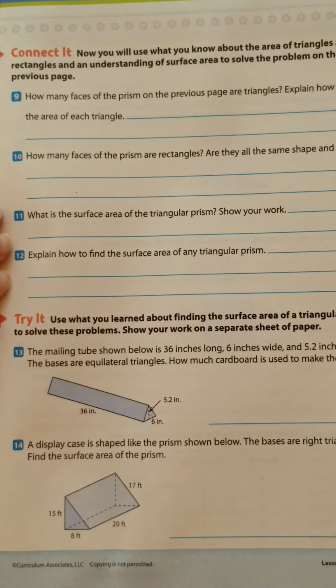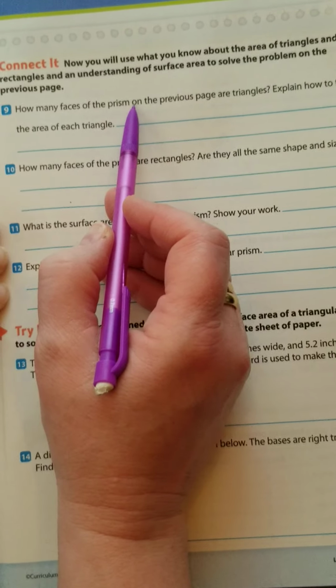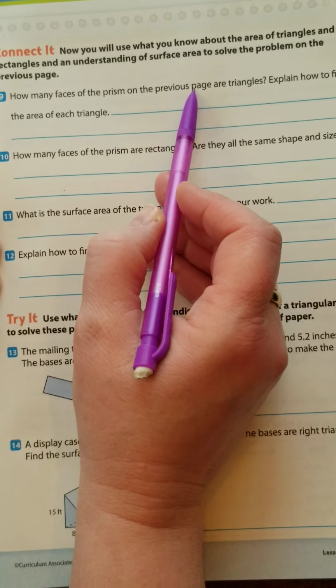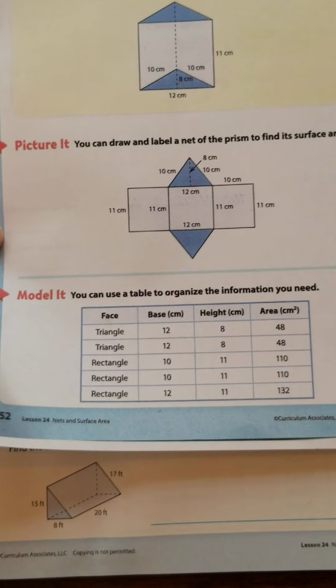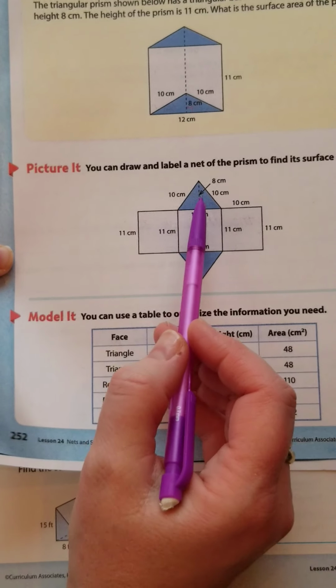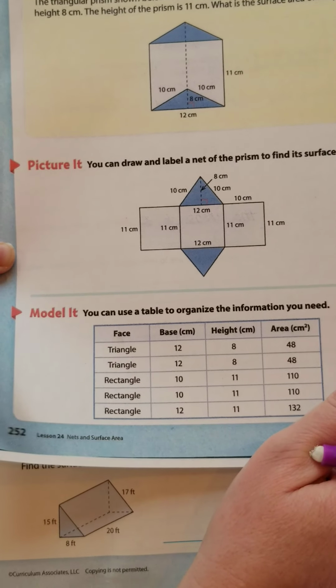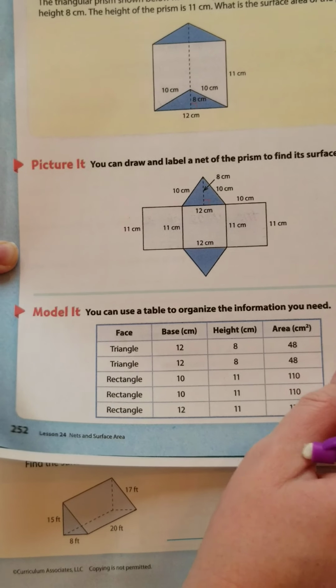All right, ladies and gentlemen, we're at the top of the page looking at question number 9. It says, how many faces of the prism on the previous page are triangles? Explain how to find the area of each triangle. If you go back and look, we've pretty much already answered that question, but let's look again. How many faces are triangles? 1, 2. And how do you find the area of a triangle? 1/2 base times height.